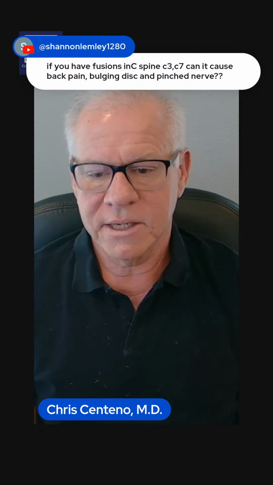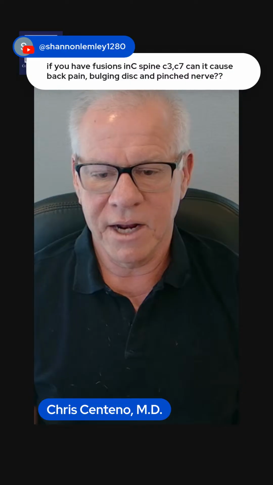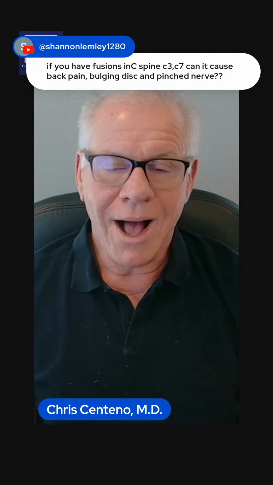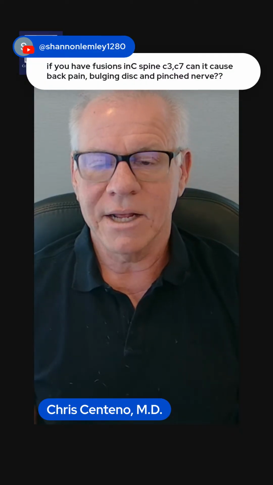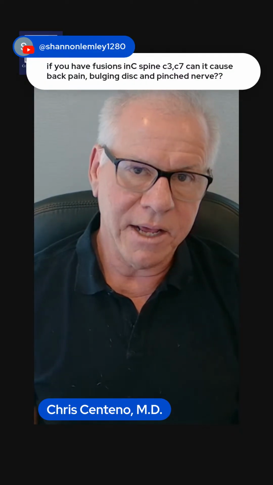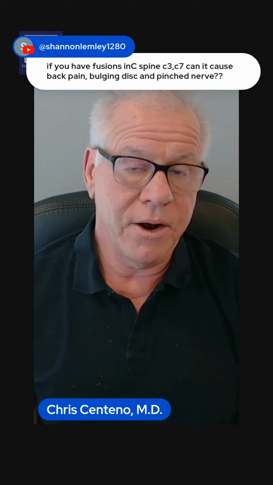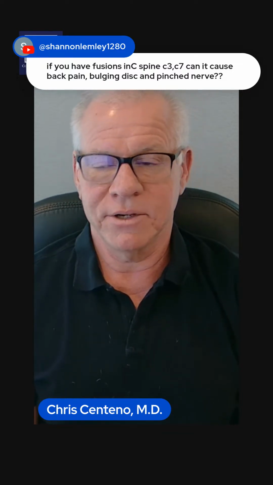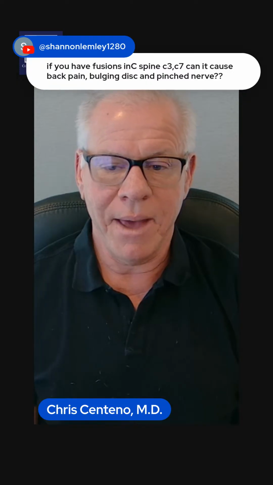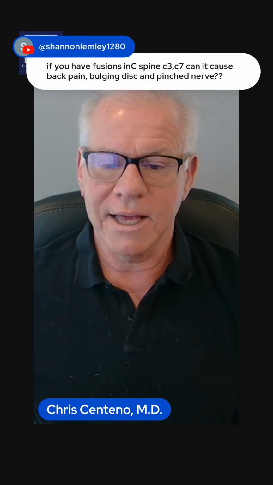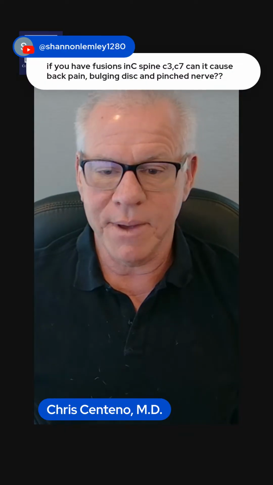If you have fusions in cervical spine, C3 to C7, can it cause back pain, bulging disc, and pinched nerve? Not usually. It's probably more common, though, that chronic neck pain can lead to problems stabilizing the low back, or sometimes they're just comorbid, meaning there's just problems in the neck and the back. But it's unlikely your fusions are making your back worse. More likely that just chronic neck pain is making your back worse.